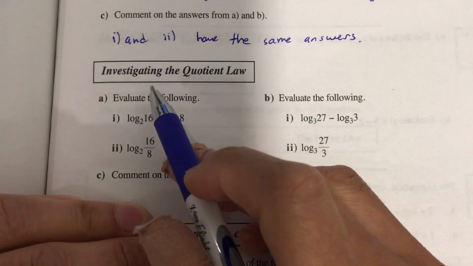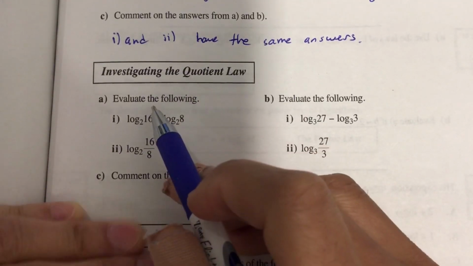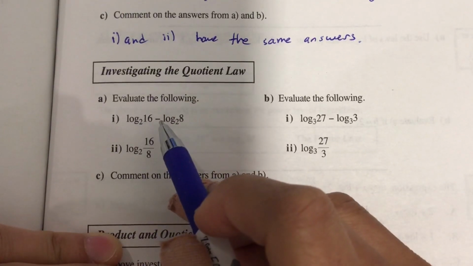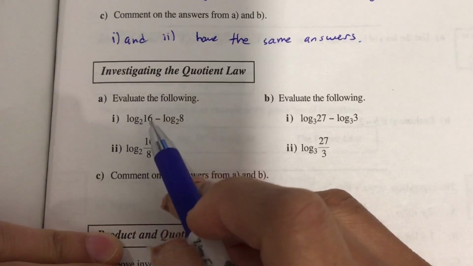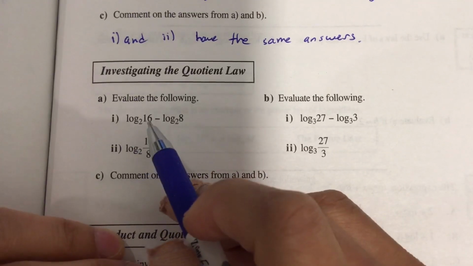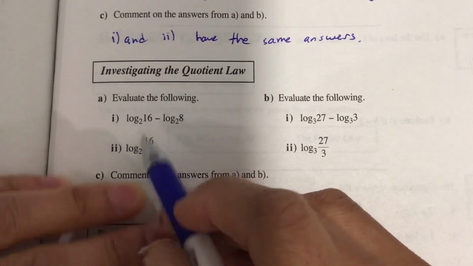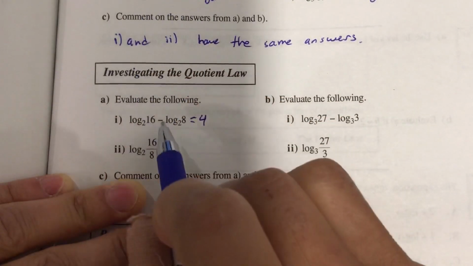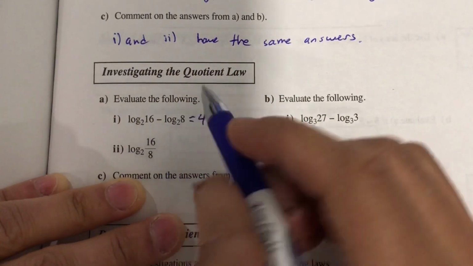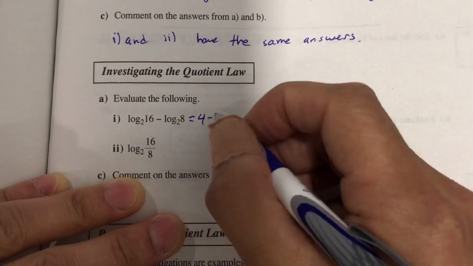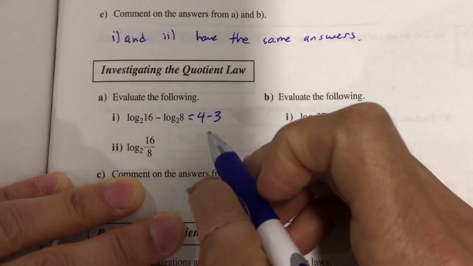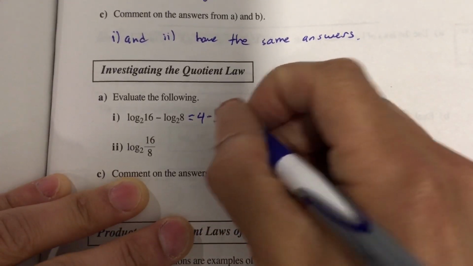Now we're going to look at the quotient law, and we want to do the same thing we did above, but notice how we're subtracting our logs now. So we want to evaluate the following. So log 2 of 16, we already know that log 2 of 16 is equal to 4 because that's what we had solved above. And log 2 of 8 we know is equal to 3, but now we're subtracting these two values. So we have 4 subtract 3, and this is equal to 1.